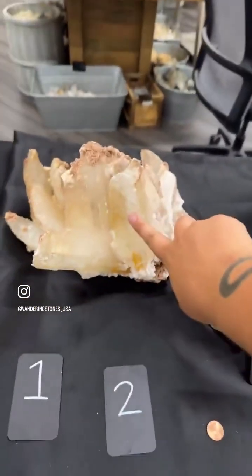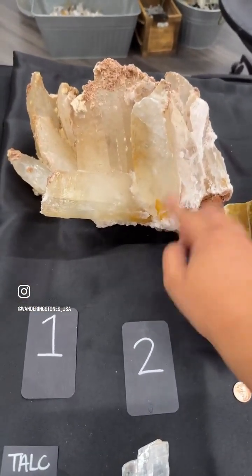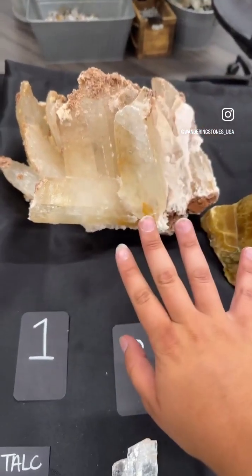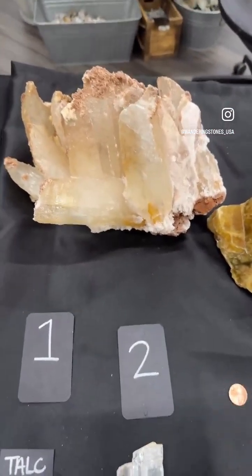This is an example of the golden sun selenite. It's only found in Utah, so this is a really beautiful mineral, but it is somewhat soft, so we don't want to put it around things that could scratch it or harm it.